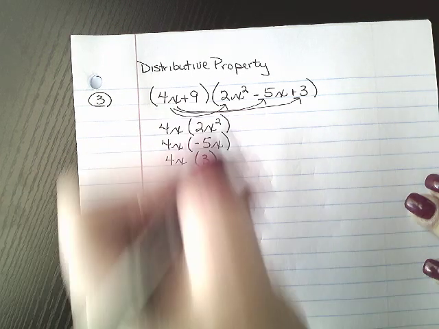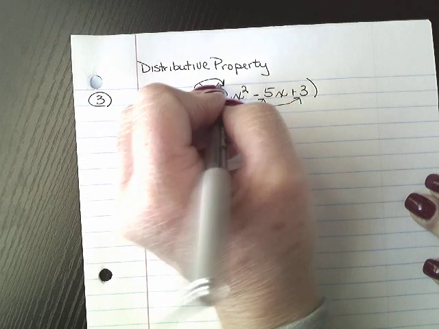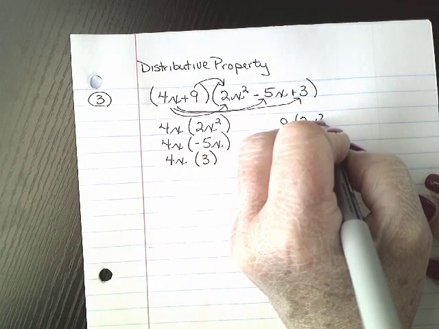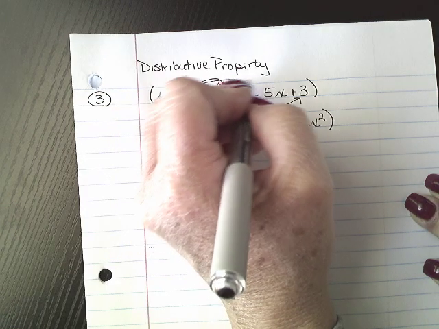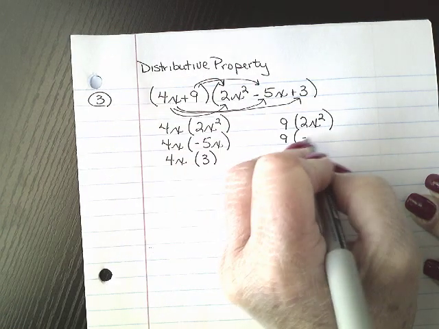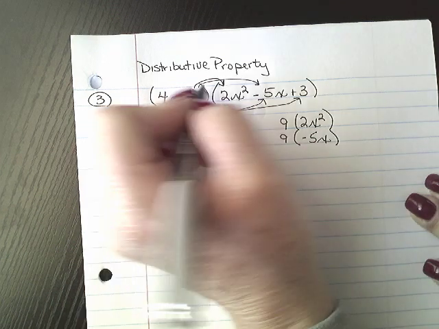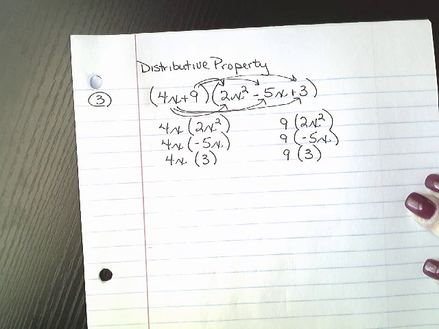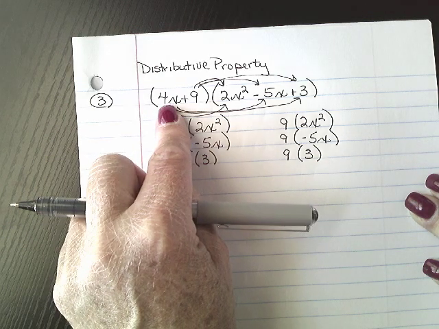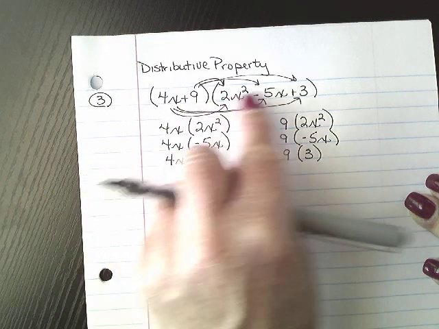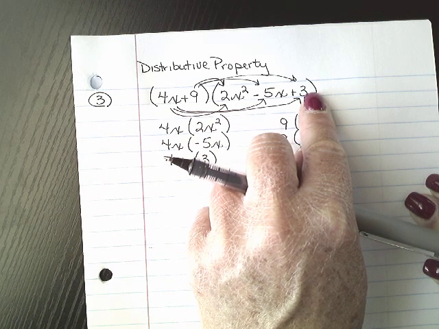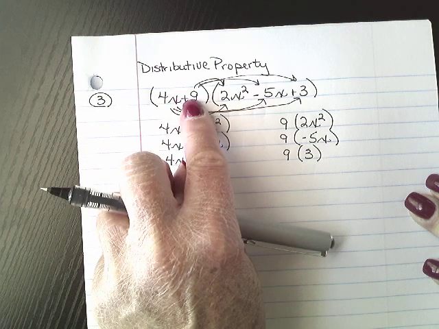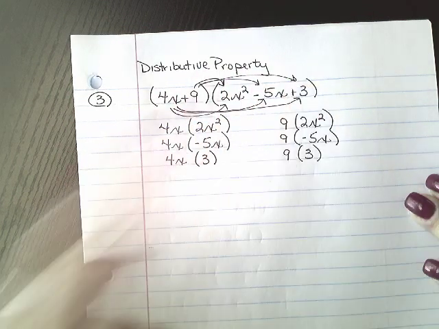Now I'm going to use my 9, and I'm going to say 9 times 2x squared, 9 times negative 5x, and 9 times 3. So I used the distributive property for the first term in the binomial, and I multiplied every term of the trinomial, and then I used the second term of the binomial to multiply by all 3 terms.